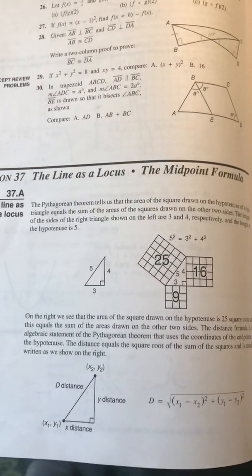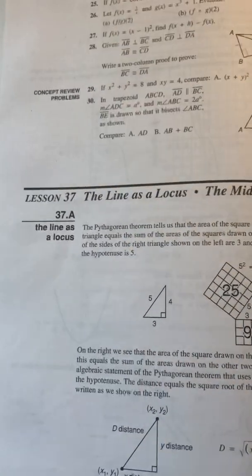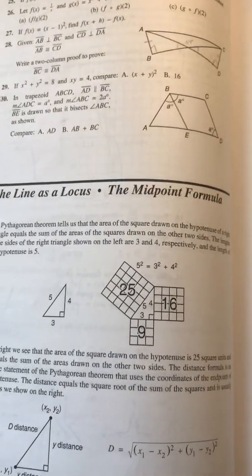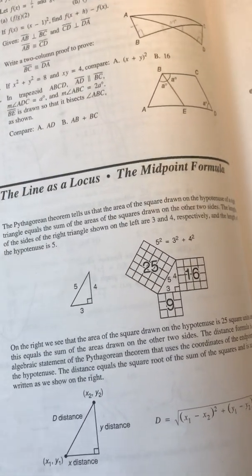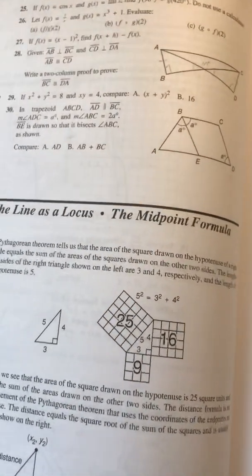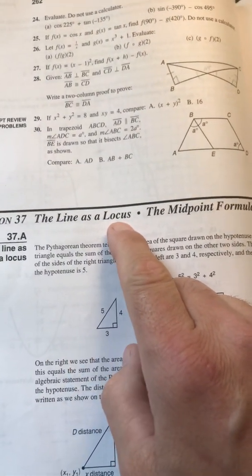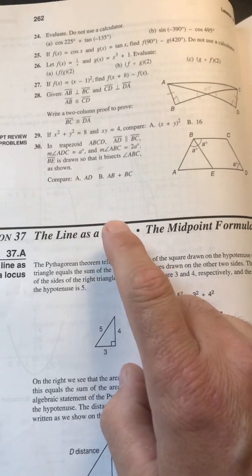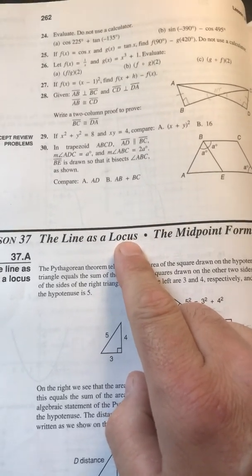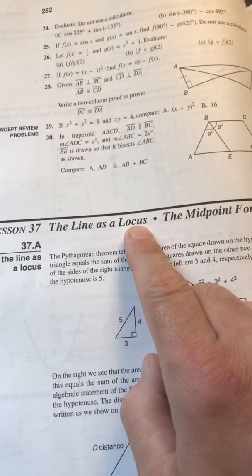Good morning. The line as a locus, problem set 37, and the midpoint formula. These aren't difficult, guys, okay? The line as a locus. Locus just means place in Latin, okay? So that's where we get the word location from.